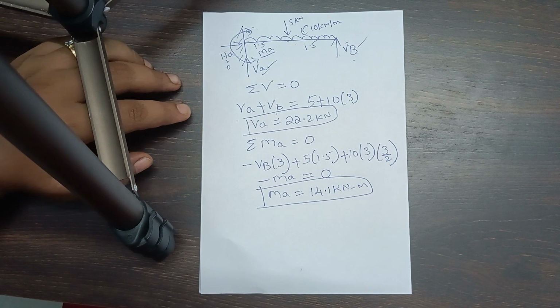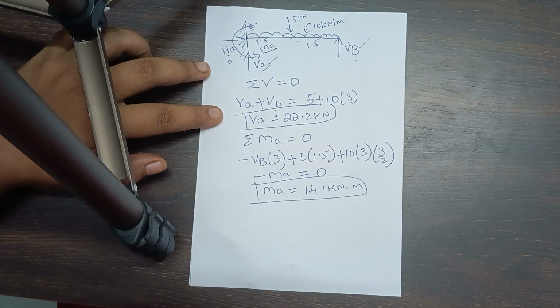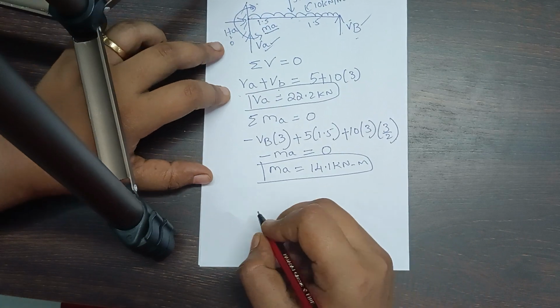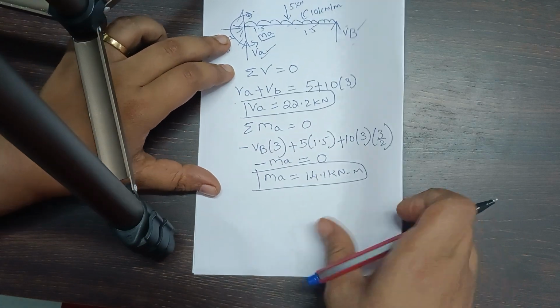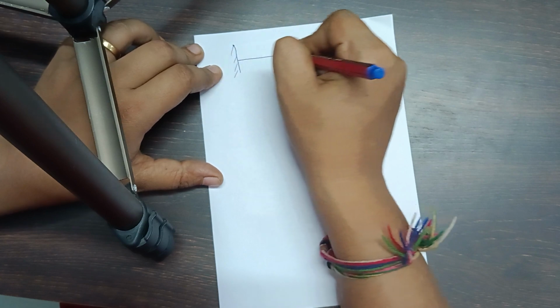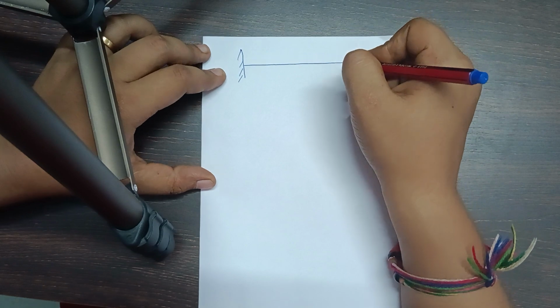So upon all the simplification, now we are supposed to do the calculation for shear force and bending moment. For the shear force and bending moment substitution, once again I need to put this diagram.